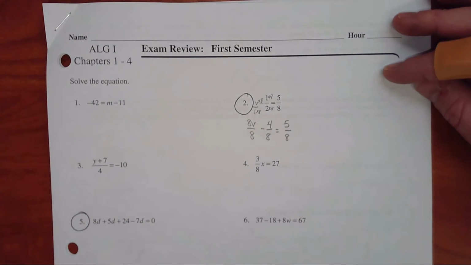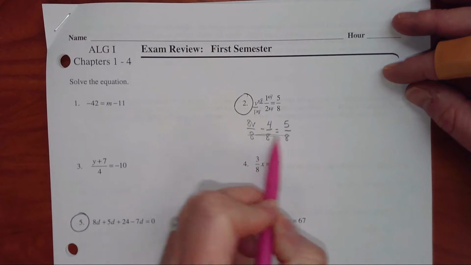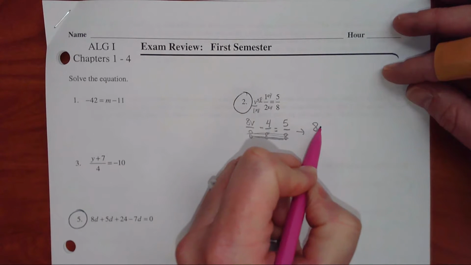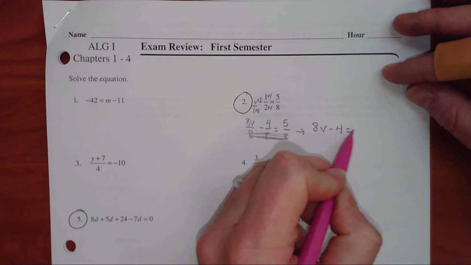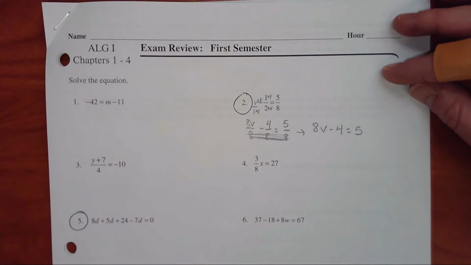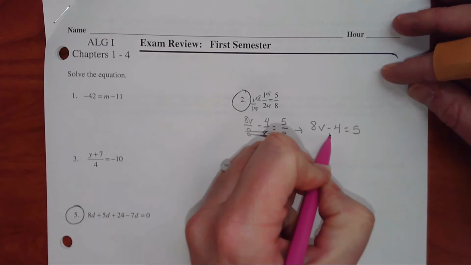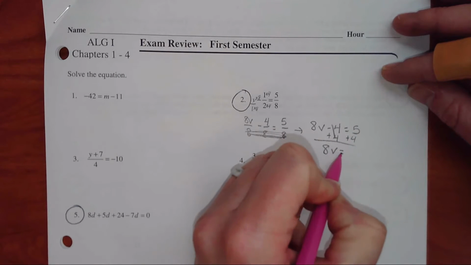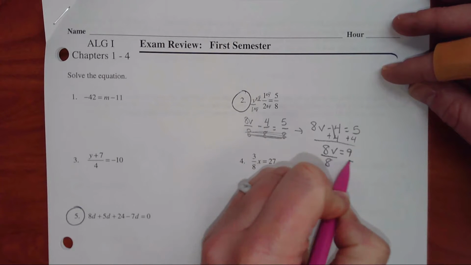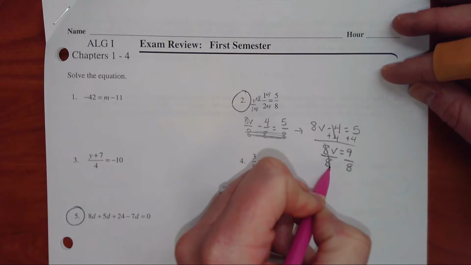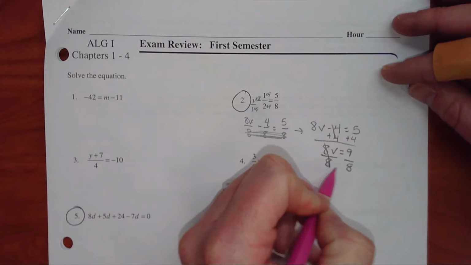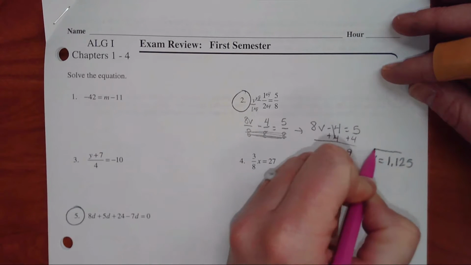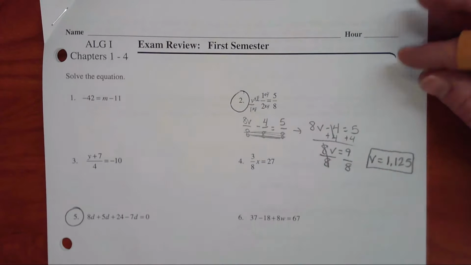Once you have a common denominator, the cool part is they're gone. So then you rewrite it as 8v minus 4 equals 5. And you just have a two-step equation to solve. So then you add 4. 8v equals 9. And then divide by 8. Always divide by the number that's in front of the variable. And you get v equals 1.125. I think a lot of people got freaked out because it was a decimal, but you did it right.